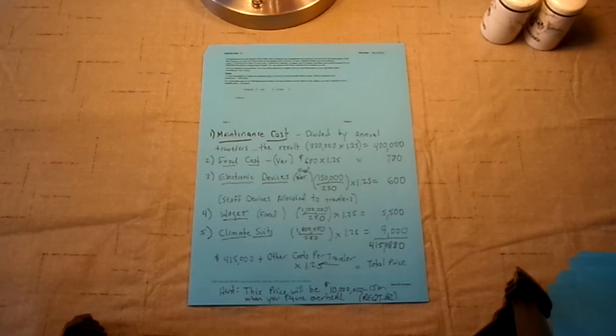So what I've written here are 5 sentences that talk about how I handled the maintenance costs, where I divide them by the number of travelers, comes out to 320,000, multiply it by a profit, and that's key. We're not going to charge our cost to passengers. We're going to mark it up for a profit. There are costs that if we don't price them among the travelers, then we have to pay for them ourselves, and we actually lose money. Also, the owner, Connor in this case, wants a profit. He wouldn't be in this business to make no profit at all.